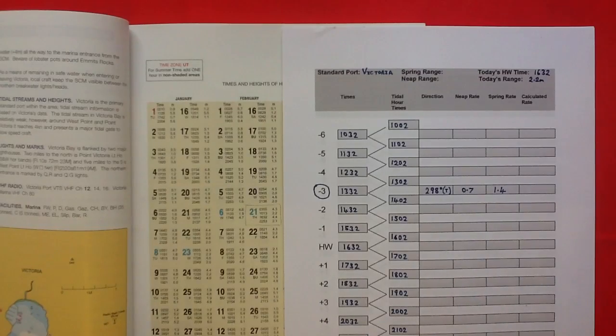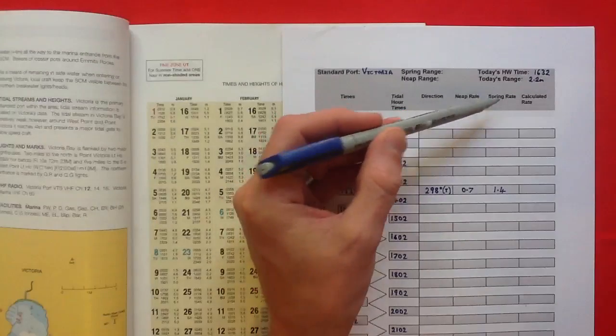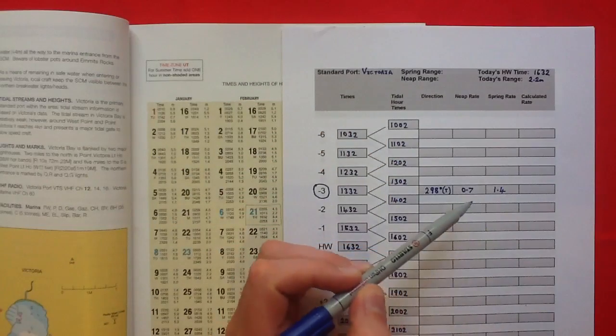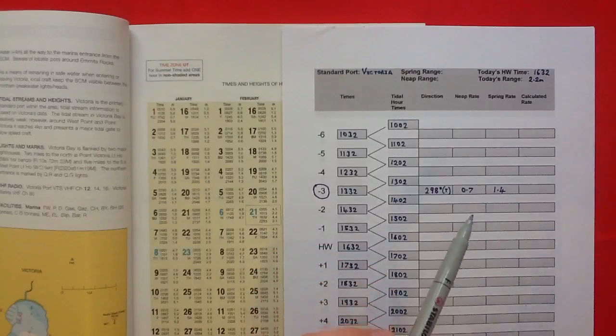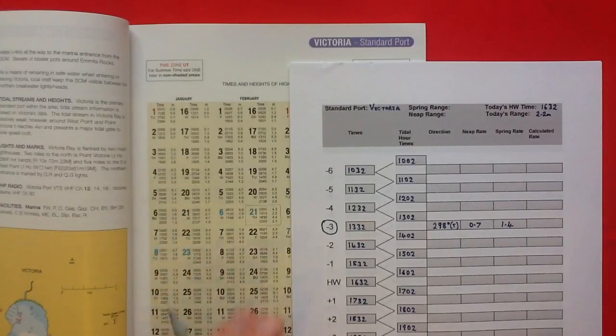The last stage of the process is to work out whether the tides are currently springs or neaps, and therefore whether we should use the spring rate or the neap rate, or in fact whether we should use somewhere in between. To do this, we need to look back at the standard port tide table.